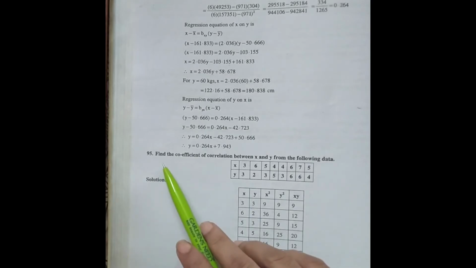Then I will show you the regression, how to calculate the regression. This is a regression. Find the coefficient of correlation. Then I will show you the regression.